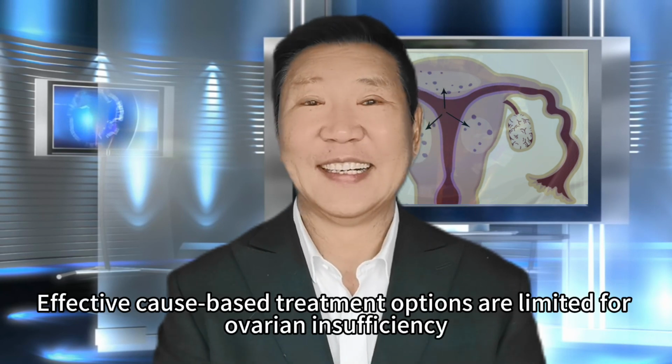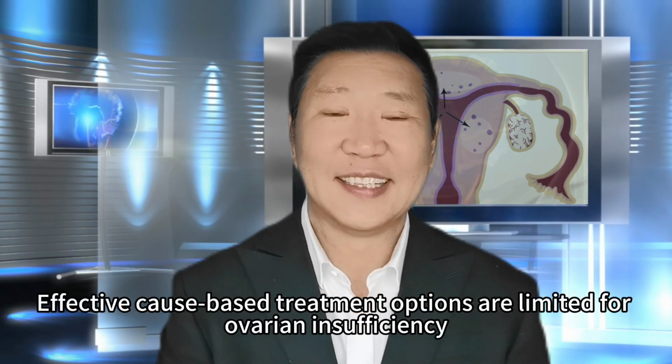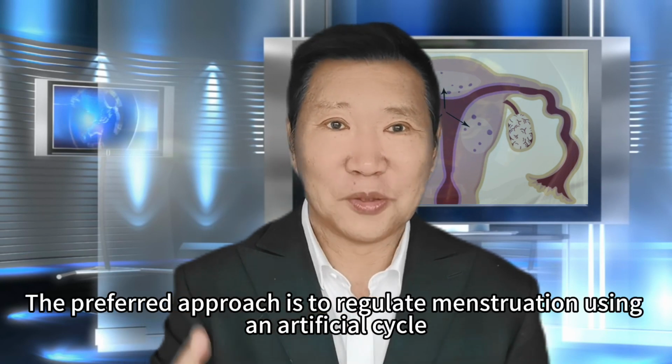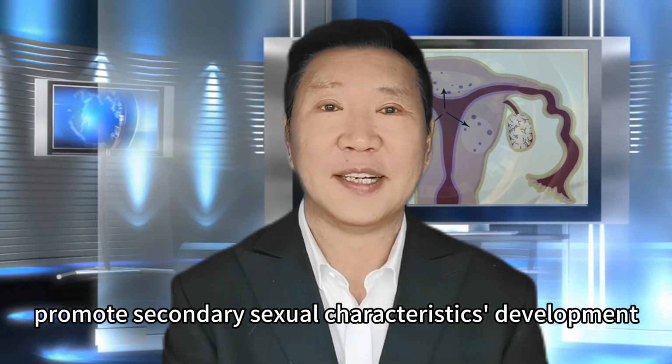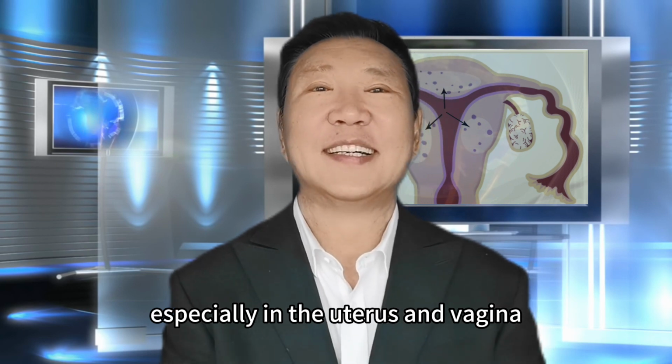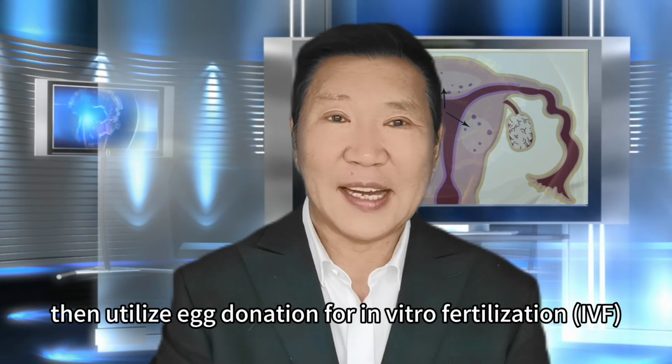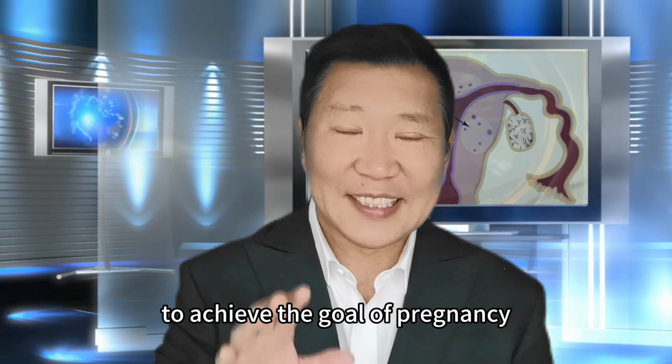Effective cause-based treatment options are limited for ovarian insufficiency. The preferred approach is to regulate menstruation using an artificial cycle, promote secondary sexual characteristics development, especially in the uterus and vagina, then utilize egg donation for in vitro fertilization, IVF, to achieve the goal of pregnancy.